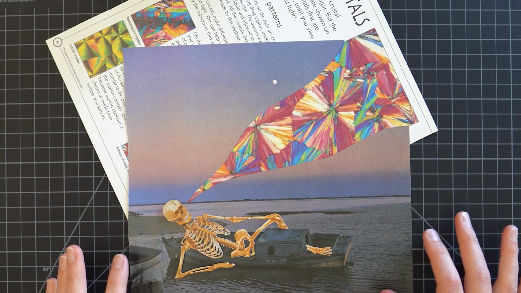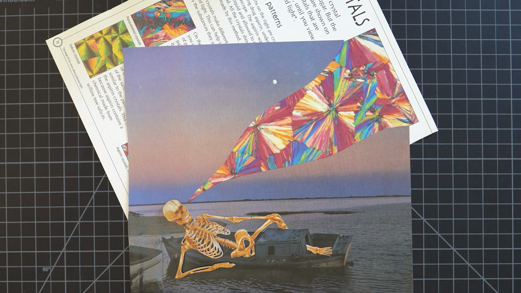I think we have a winner. I like this crystal-y thing. It's kind of cool.